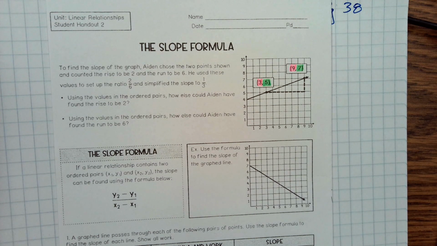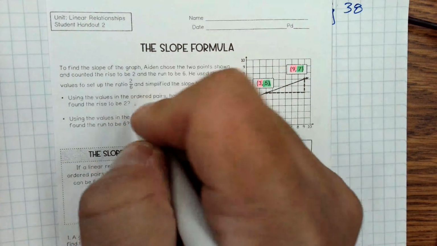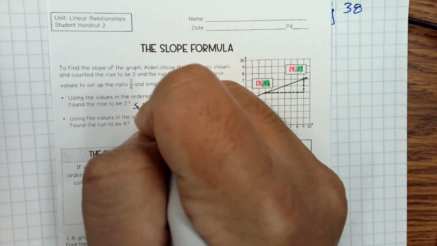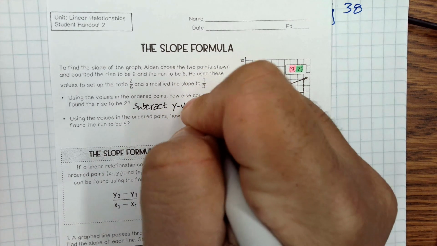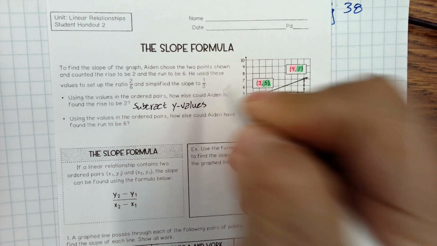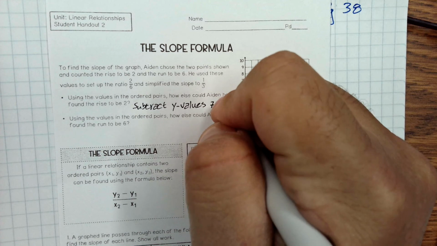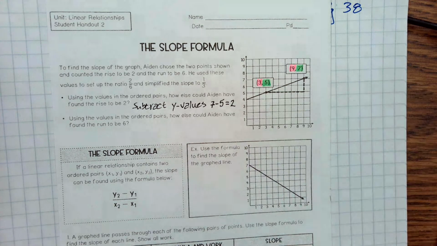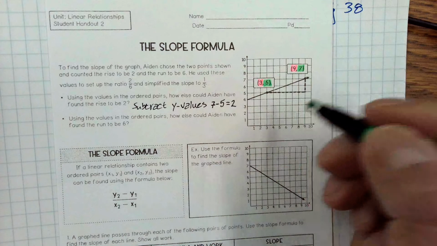Let's write that down. So he found the rise to be 2 because he subtracted y values. The rise has to do with the y coordinates. So he did 7 minus 5 equals 2. And if you notice, those are the two values I color coded in green.